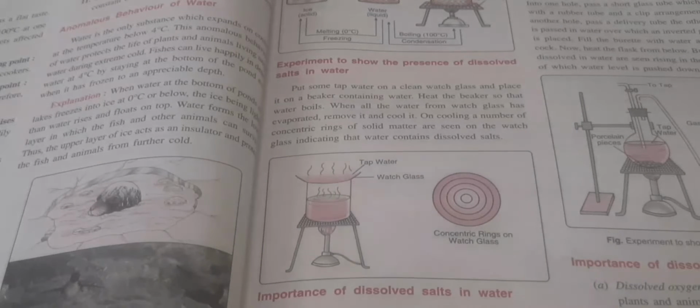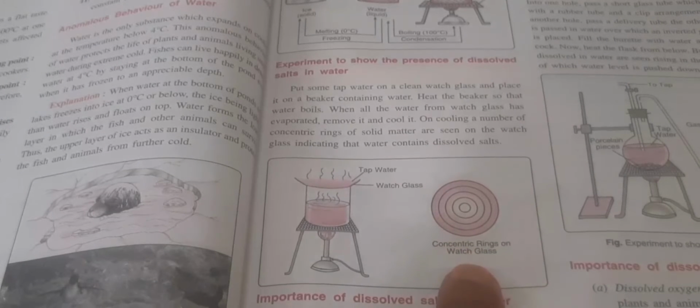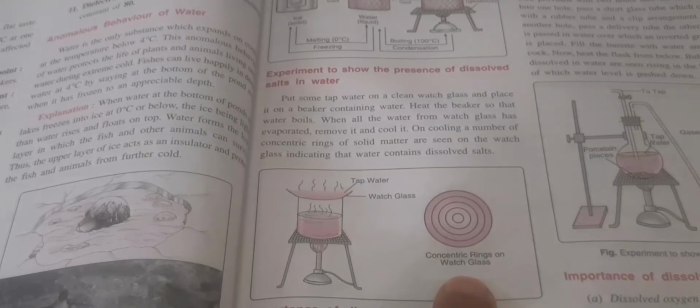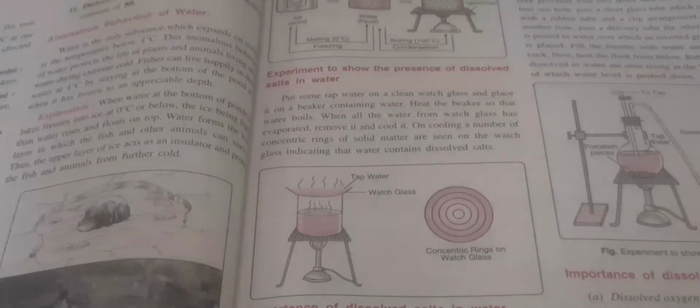We'll take a beaker, put some water, and take a watch glass, and in that watch glass we'll put some tap water or natural water. Then we will be heating it. On heating, when all the water evaporates, the watch glass will get this type of rings on it. Why are these rings formed? Because these rings are formed from those minerals which are found in the water.